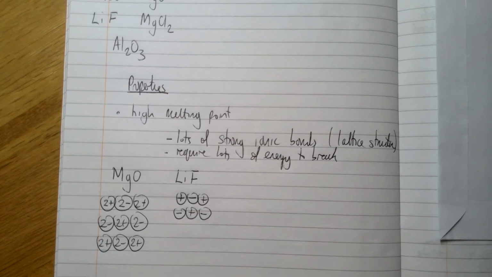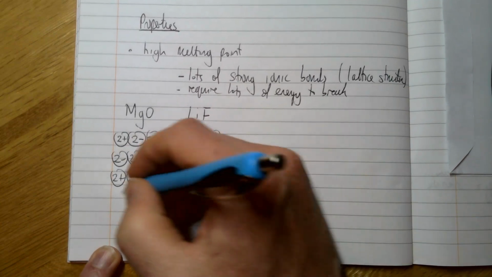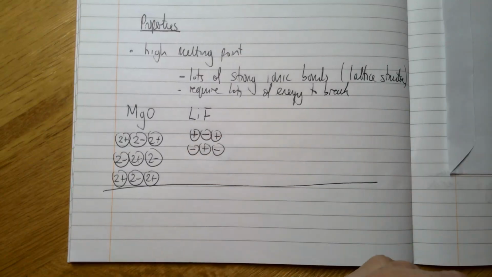Right, so as well as the high melting point, we have to understand about the conductivity of these ionic compounds. Now, as we've already said, the ions are held together in this three-dimensional lattice, plus minus plus minus, and those ions are fixed in place.